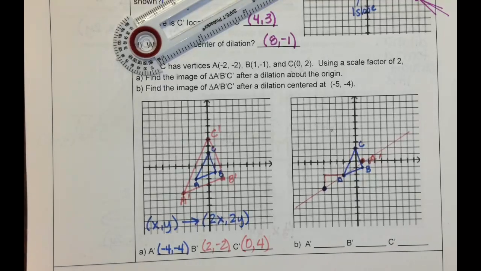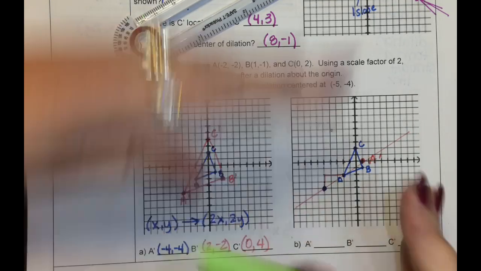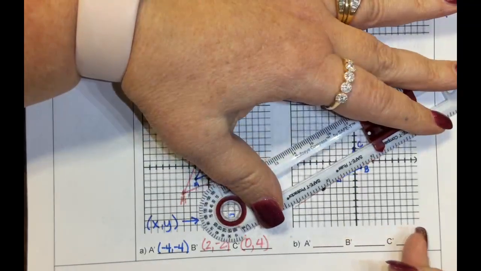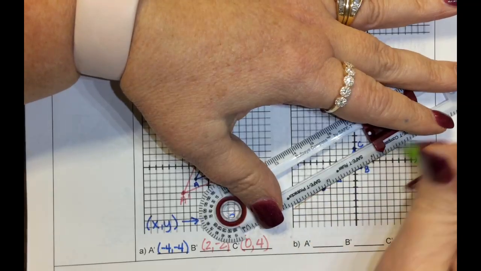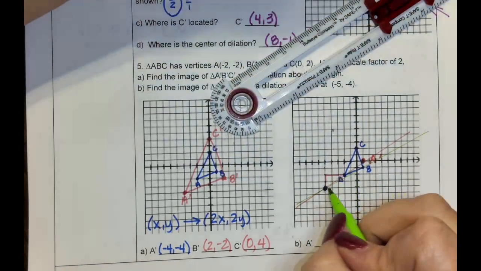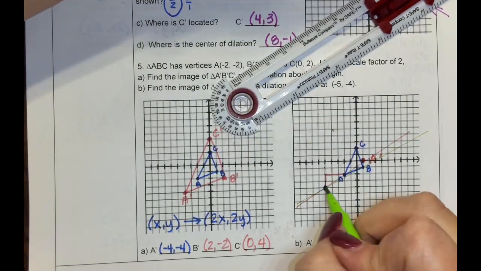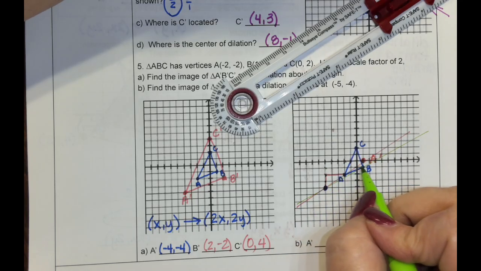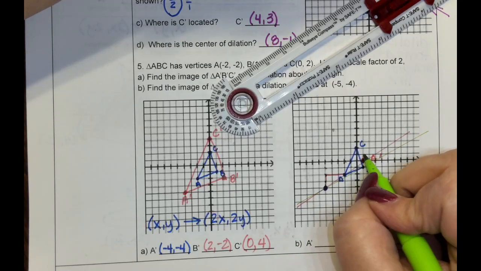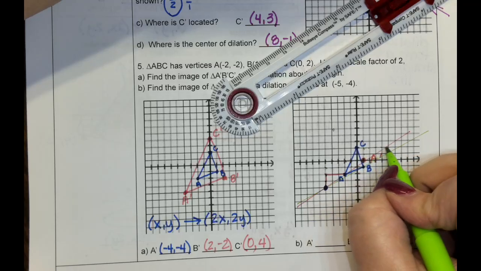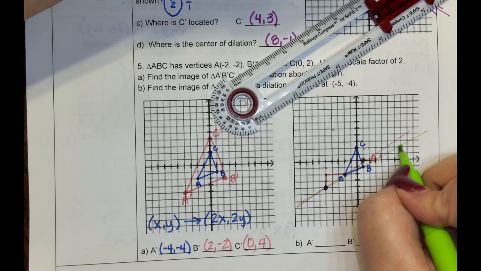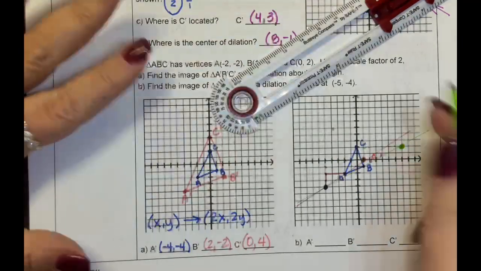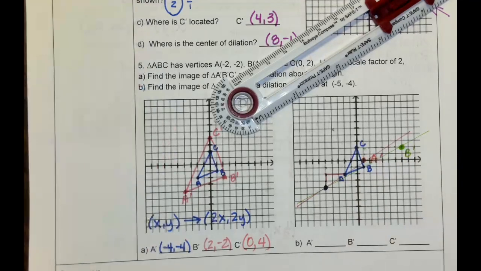Okay, we're going to do the same thing with B, and you don't have to connect them, but I just want you to see these perspective lines. So from the center of dilation to B is up 1, 2, 3 over 1, 2, 3, 4, 5, 6. So we'll do it again, up 1, 2, 3 over 1, 2, 3, 4, 5, 6. That's where your new B prime is going to go.